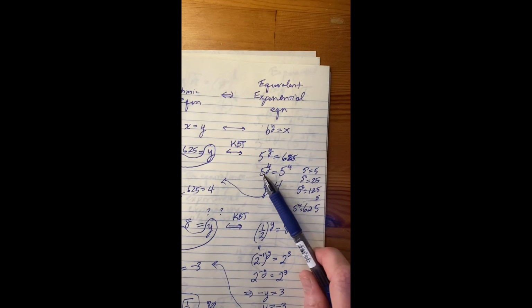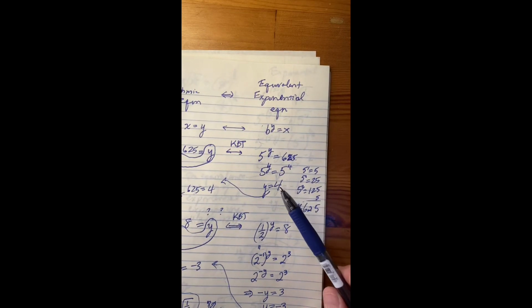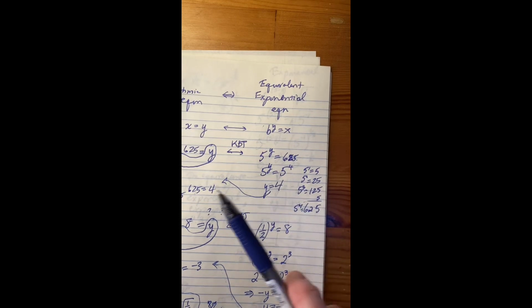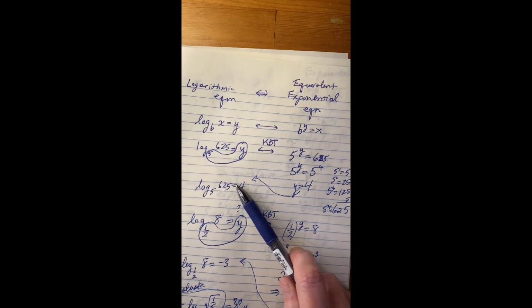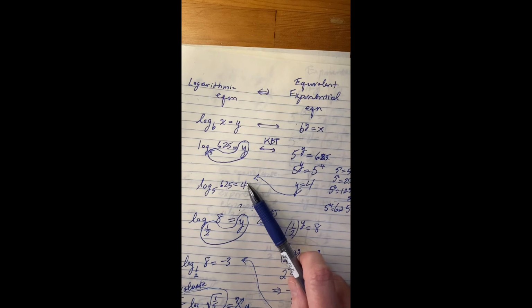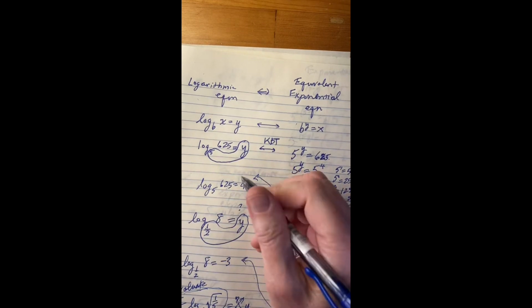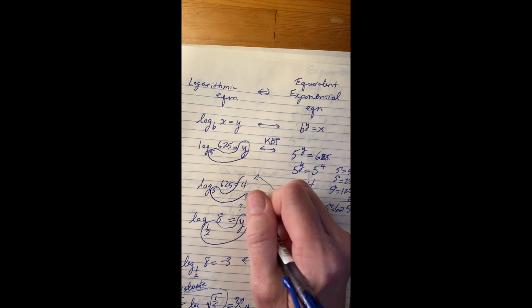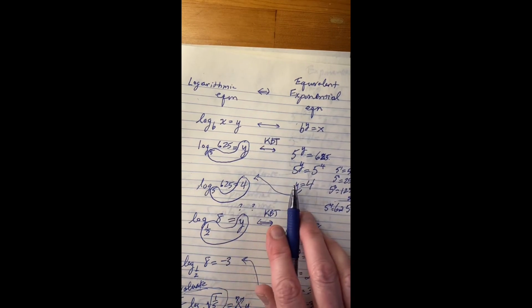So, over here, 5 to the y is now equal to 5 to the 4. Y has to be equal to 4. Come back over here. That's what the log base 5 of 625 is. And you can check with the kidney bean trick right here. 5 to the 4 is equal to 625.